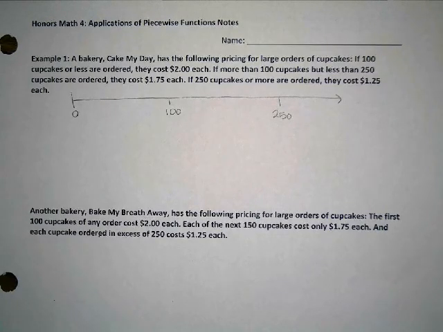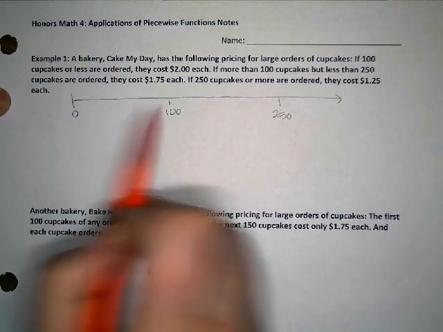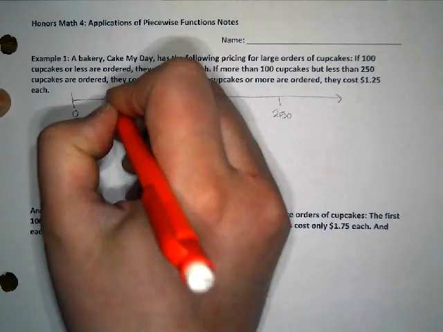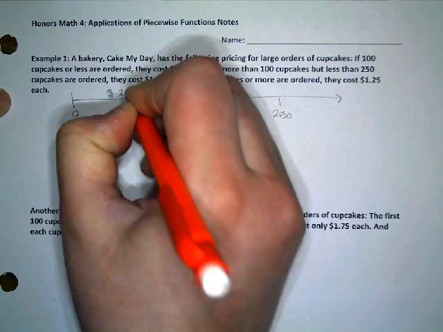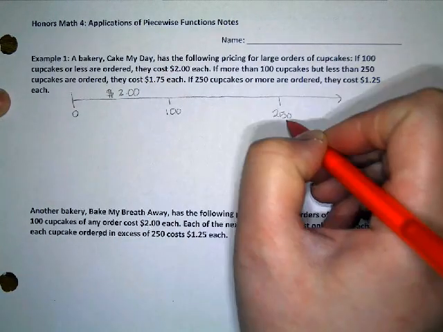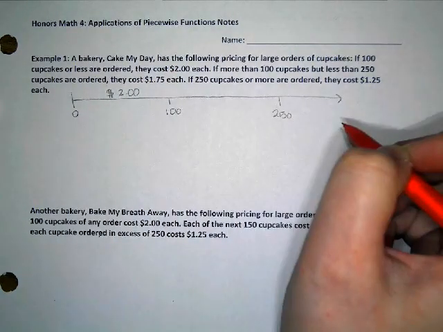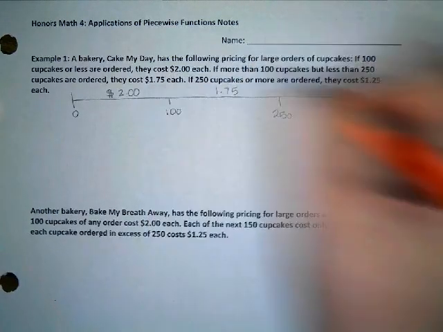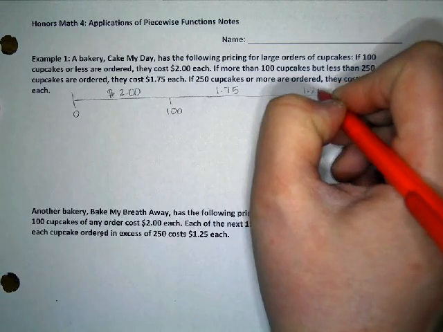So we're just going to say over 250, but to a reasonable amount. So for the first bracket here, for 100 cupcakes, they are $2 each. For 100 to 250, they are $1.75 each. And then over here, they are $1.25 each.